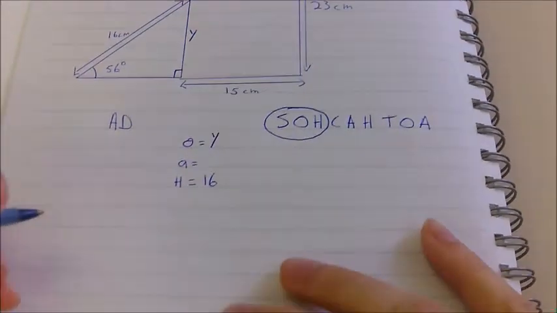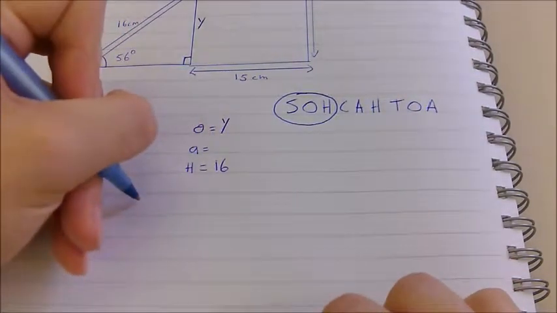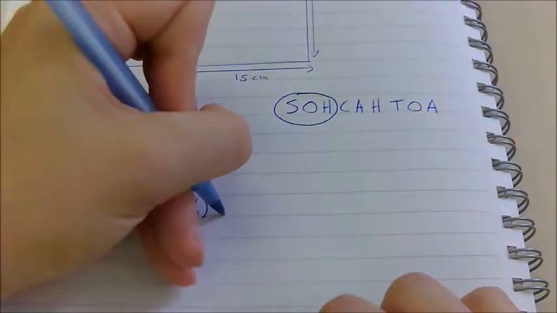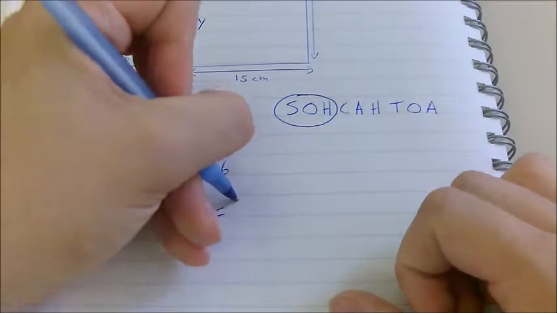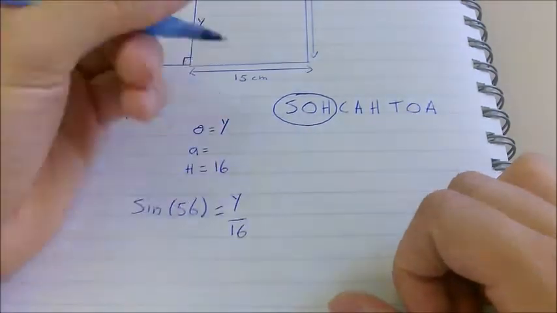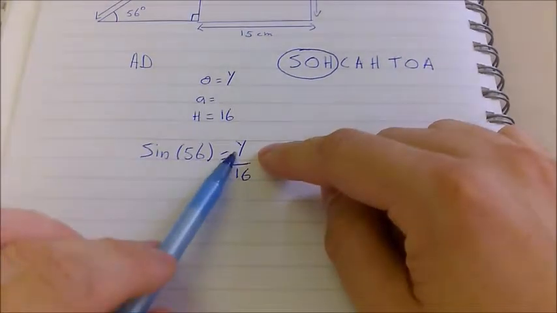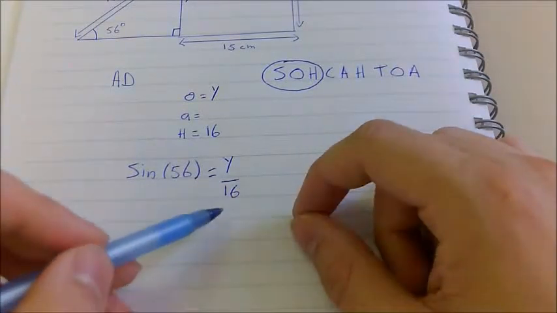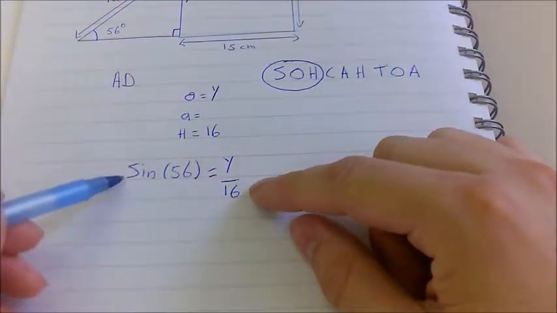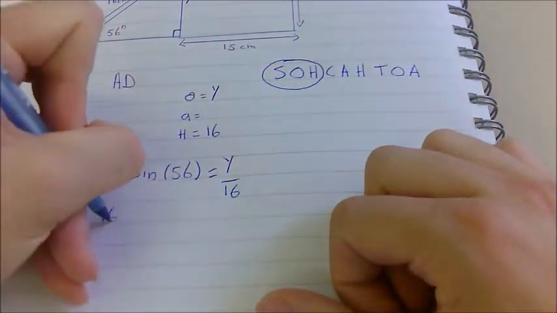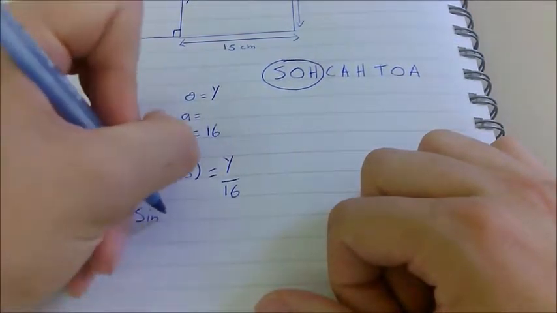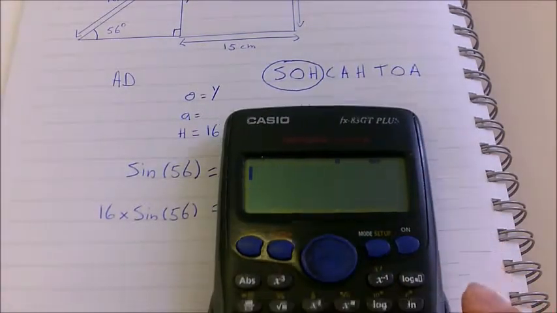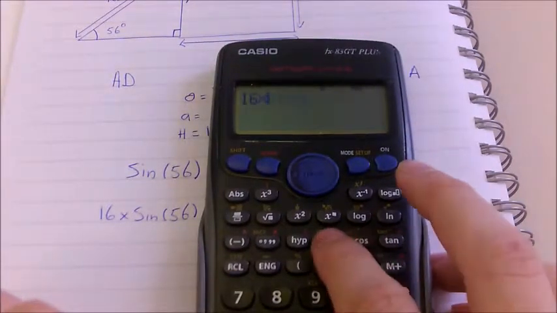So I'll write down the equation now. So I've got sine and then the angle 56 equals the opposite over the hypotenuse. So Y over 16. Now I'm looking for Y, that's this length here. So that means I've got to get rid of the divide by 16. So I'm just going to times this side by 16. I'm going to do 16 times sine 56 equals Y.